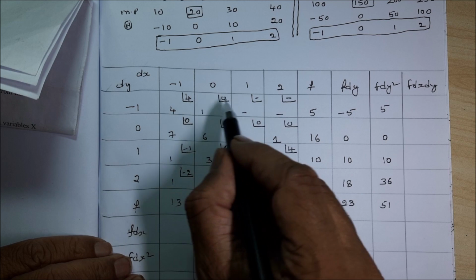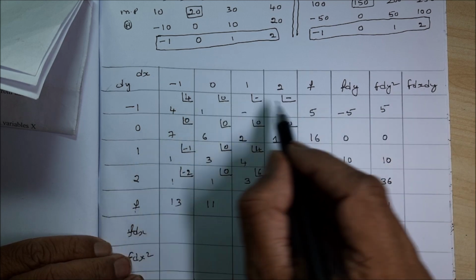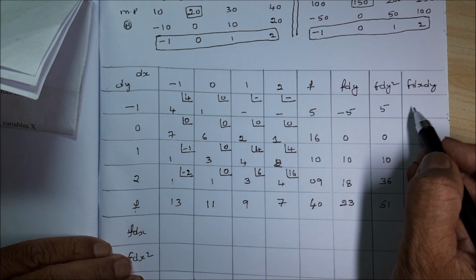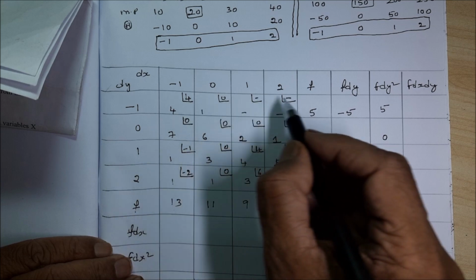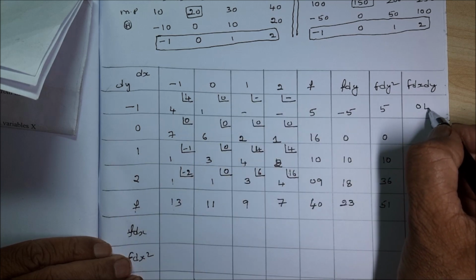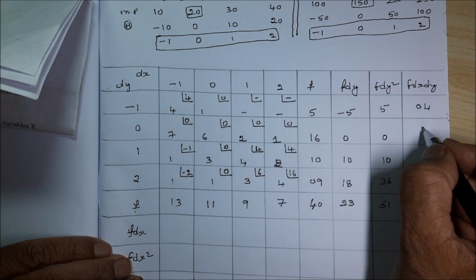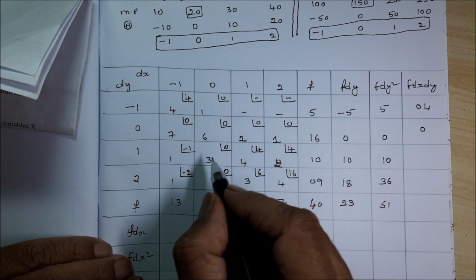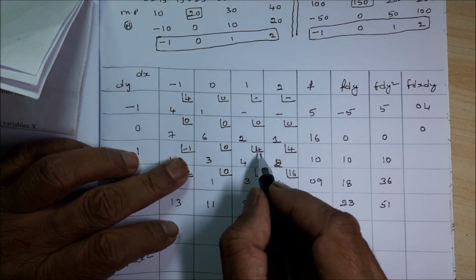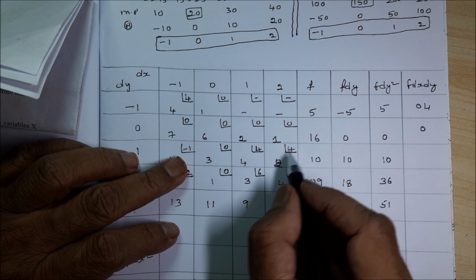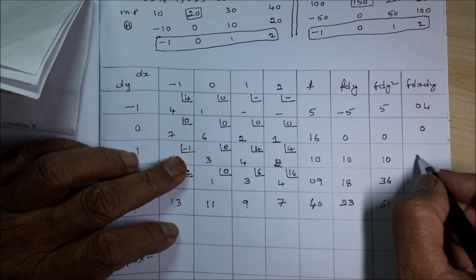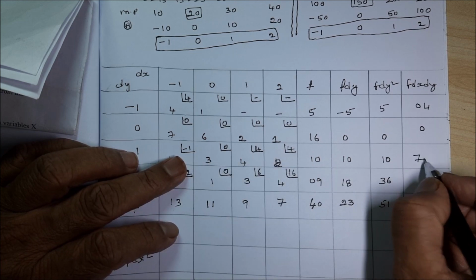Students will fail in this column. That is how to do that one. Whatever has been written here, you just add. You will get the answer. 4 plus 0 is 4. 0, 0, 0 is 0. Then minus 1 plus 4 plus 4 is 8, minus 1, it is 7.